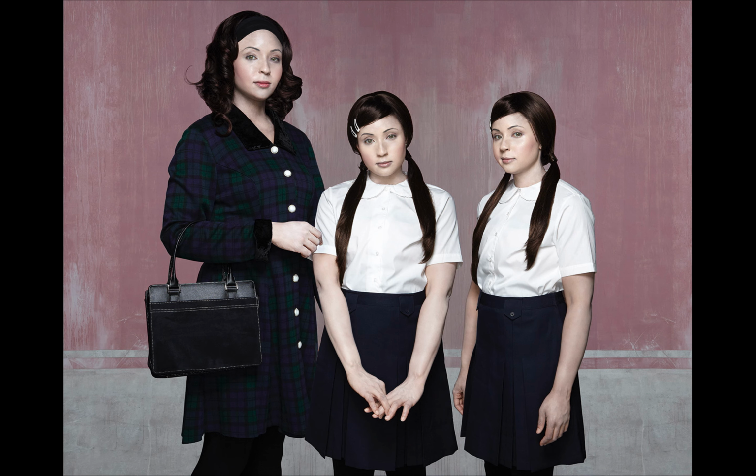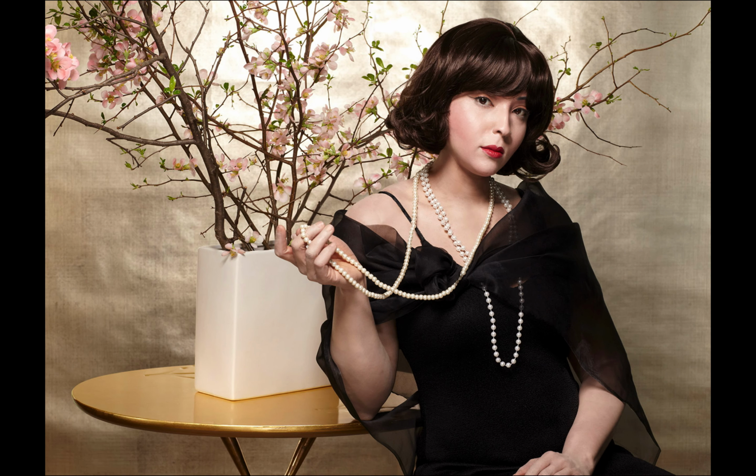These are photoshopped. Every face in here is her as this character that she feels like she needs to pretend to be, or other people project upon her.